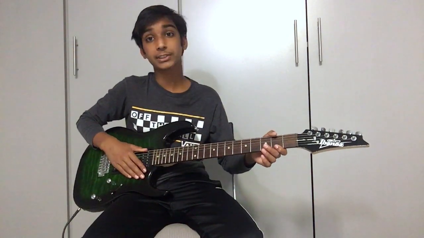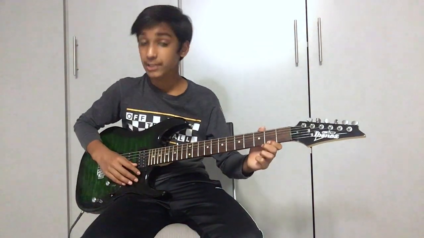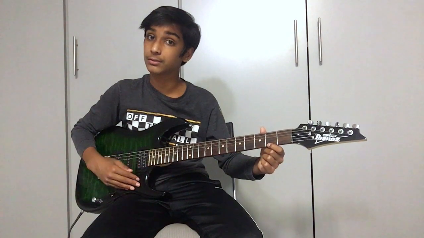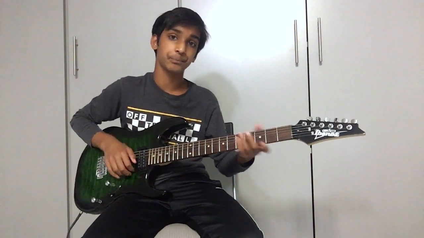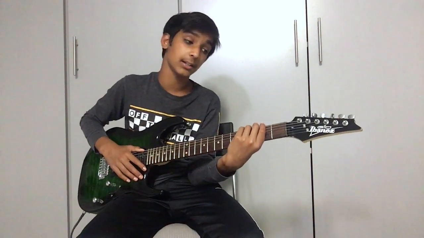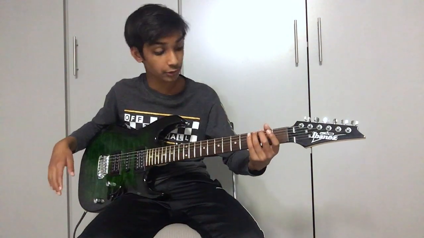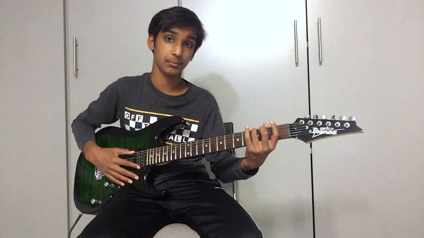For example, if I had the number 2 on the top bar, that would represent the second fret on the E string. So I would play this note because I'm holding the second fret on the E string. Now, if I had the number 3 on the lowest bar, that would be representing the third fret on the 6th string. So I would play this note right here.